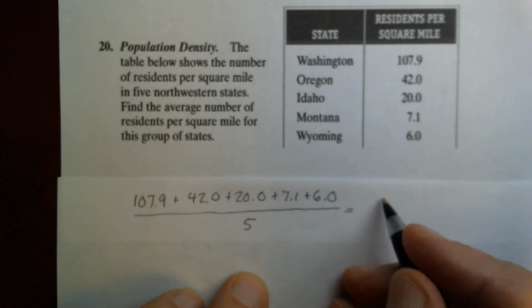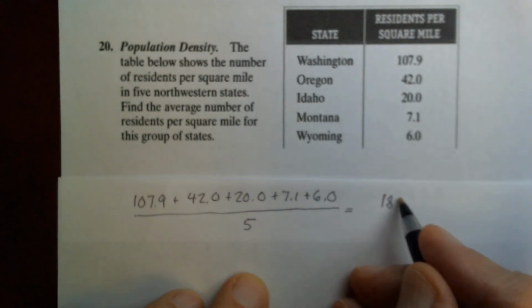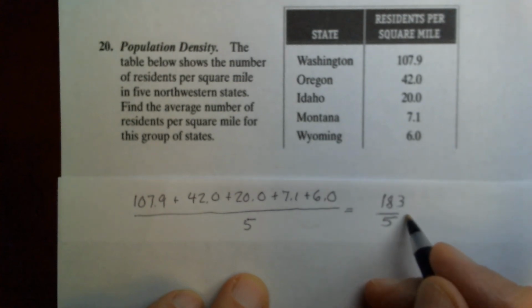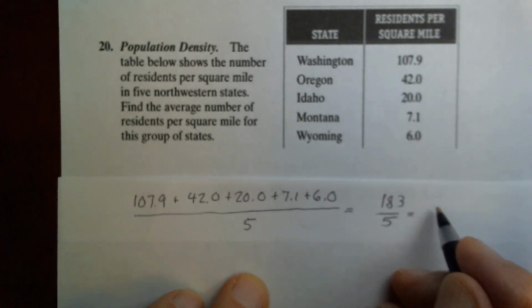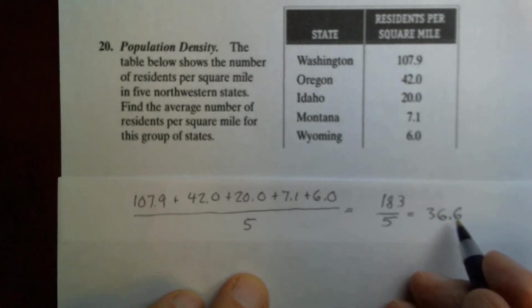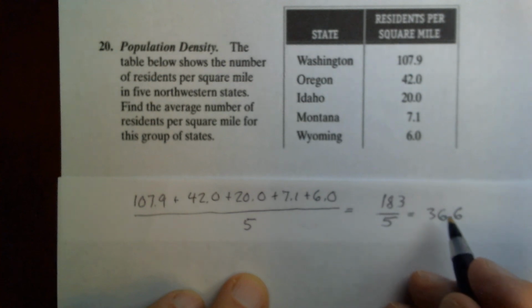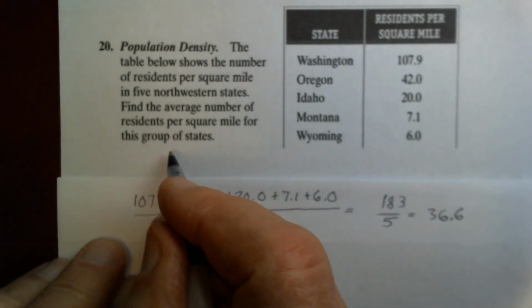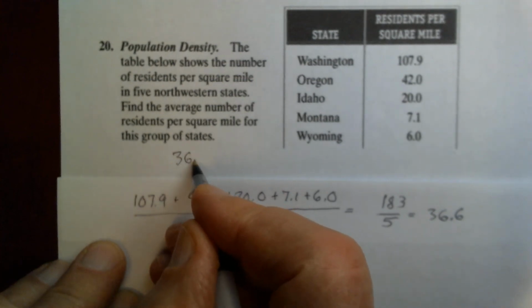So this is equal to 183 divided by 5, which is equal in decimal format to 36.6. So that's how many residents per square mile on average reside in these states.